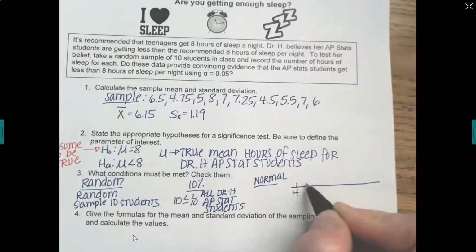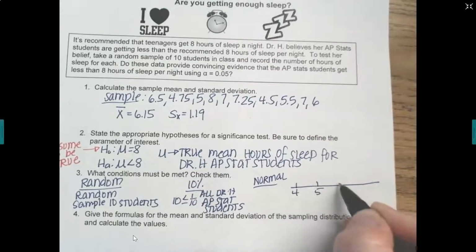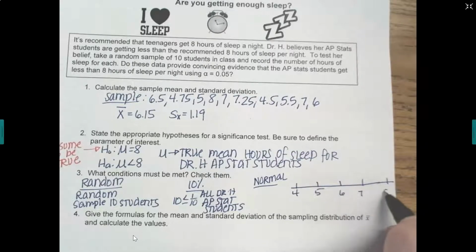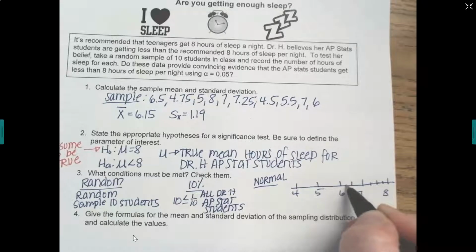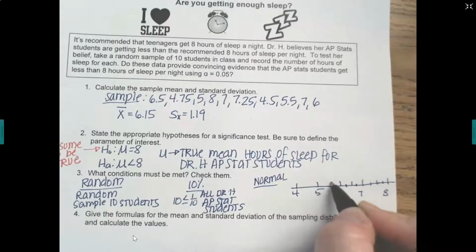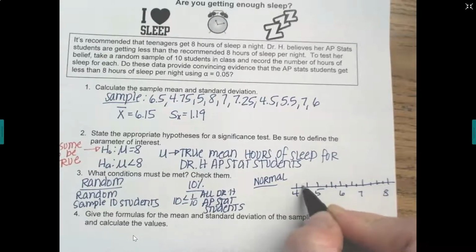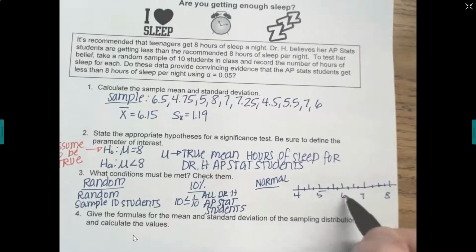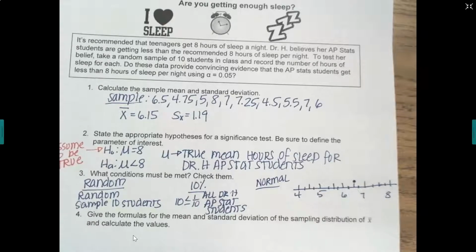We had 4, 5, 6, 7, 8, and then I broke these into halves and quarters. So we could graph them, and that should hit everything. Go ahead and finish your graph and come back when you're done.